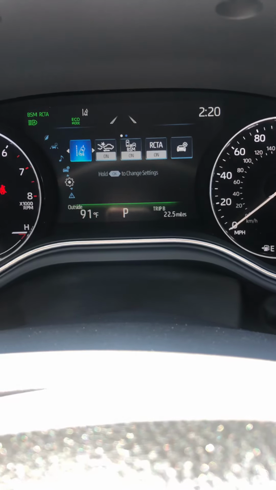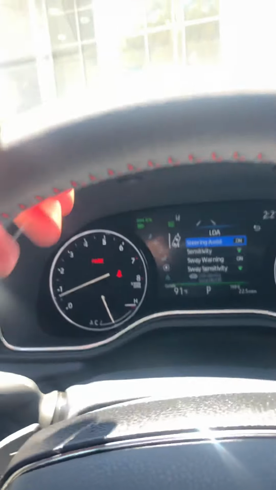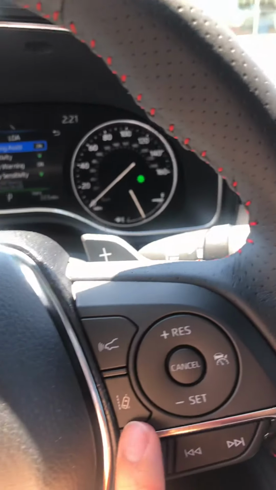Now I'm going to go down here. This is how you change your safety settings. So I'm going to push and hold the middle OK button, and then we have steering assist, which is that pull on the wheel for lane departure that I talked about.